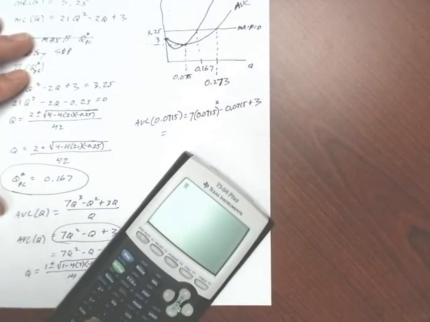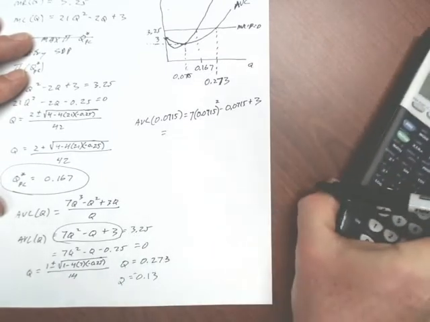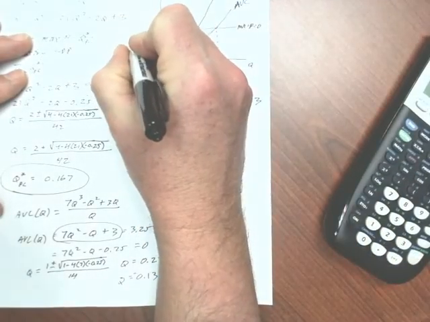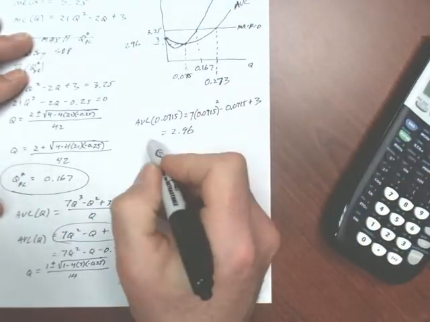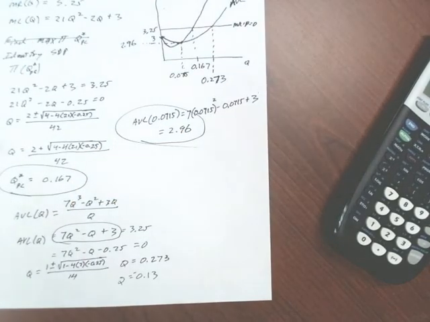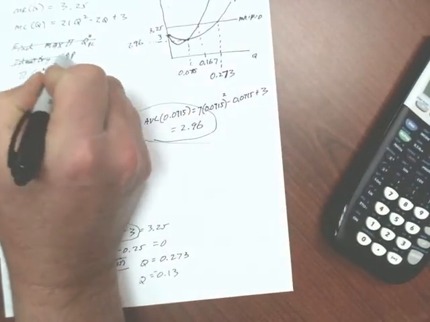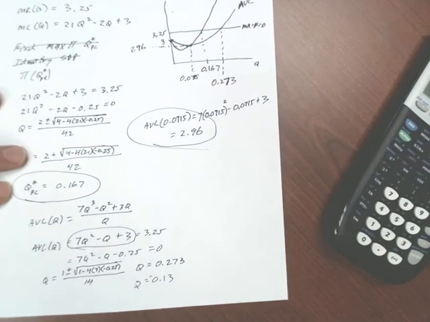Well, again, breaking out our trusty calculator, we get 7 times 0.0715 squared minus 0.0715 plus 3, 2.96. Okay, so we have identified our shutdown point.